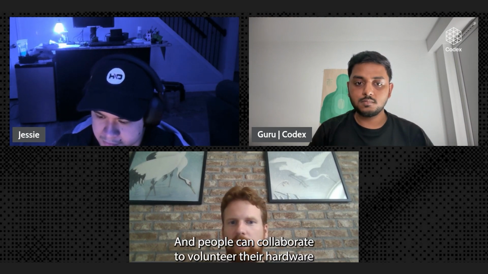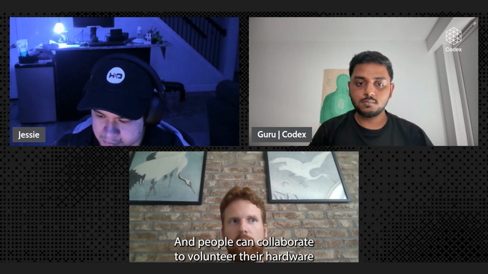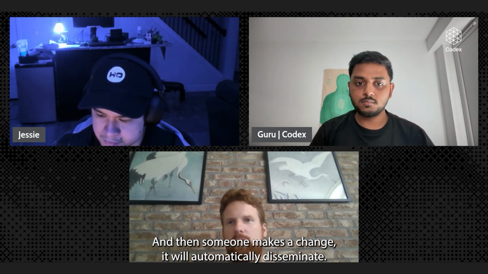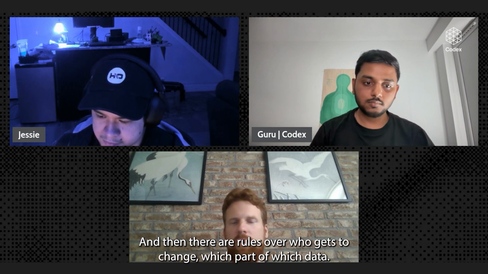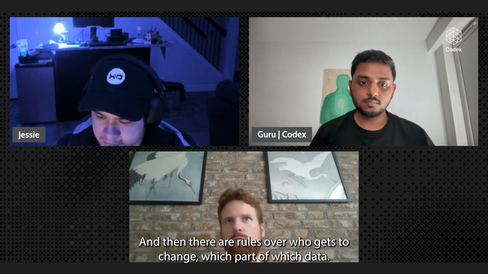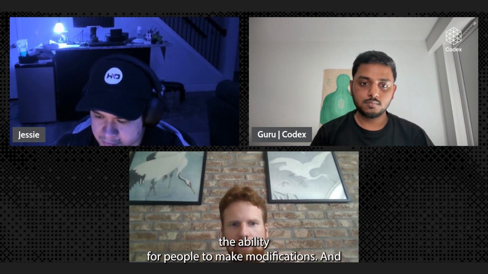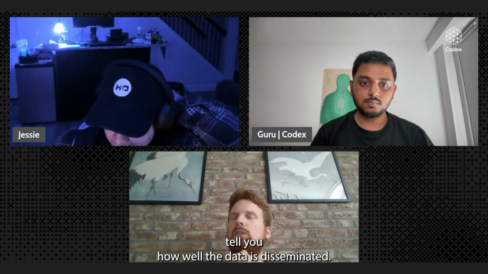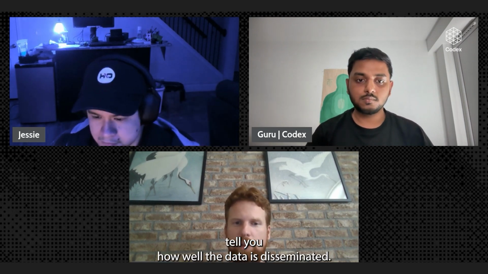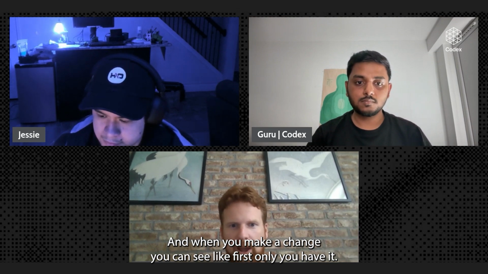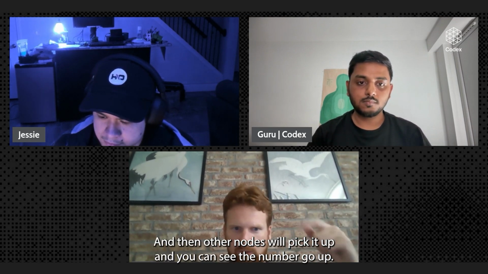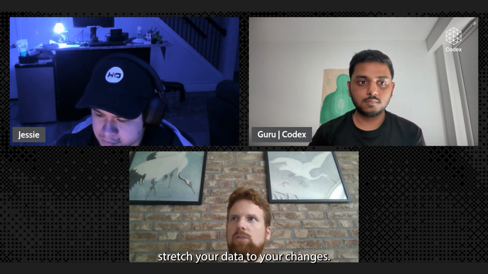And people can collaborate to volunteer their hardware to support this data in this virtual file system. And then someone makes a change, it will automatically disseminate. And then there are rules over who gets to change which part of which data. And you can authorize someone or revoke the ability for people to make modifications. Interesting. And it will tell you how well the data is disseminated. And when you make a change, you can see first only you have it, and then other nodes will pick it up, and you can see the number go up as more and more people fetch your data, fetch your changes.